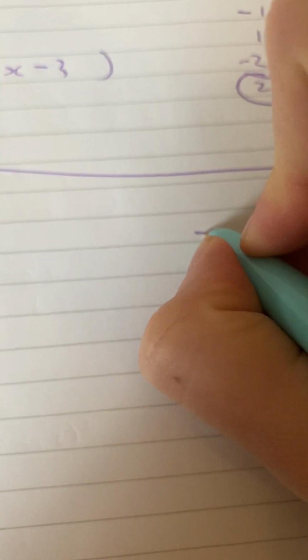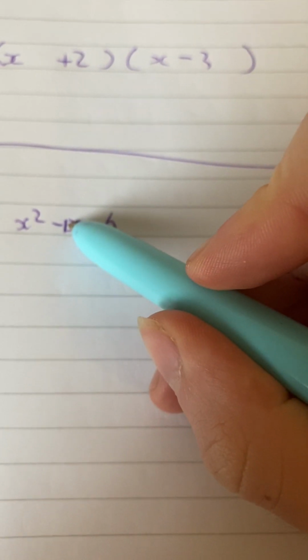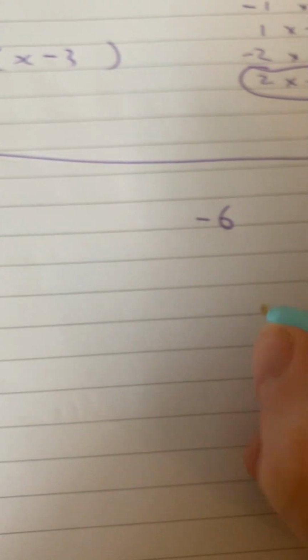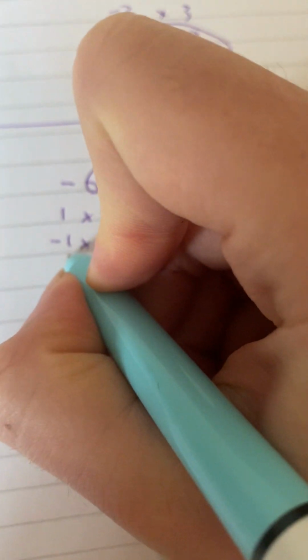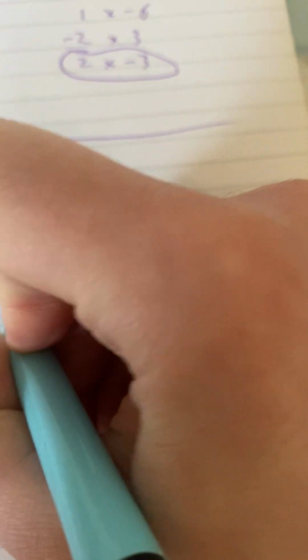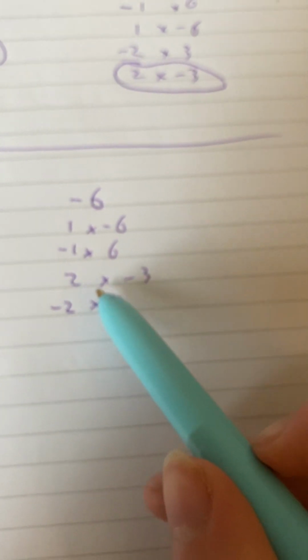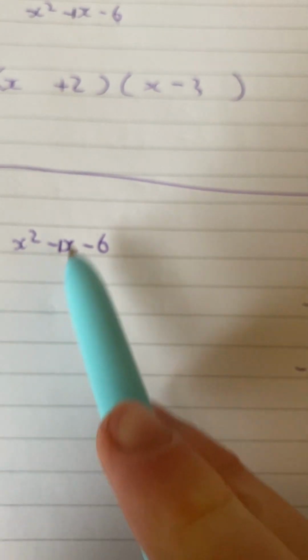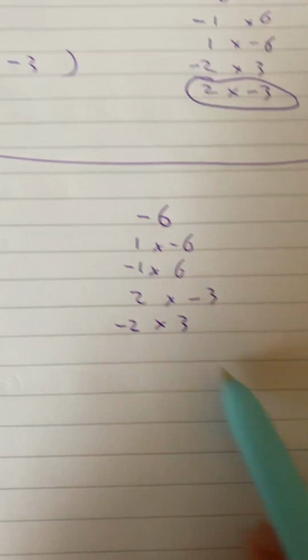So we need to look at what numbers multiply together to get minus 6 and add together to get minus 1. What numbers multiply together to get minus 6? Well, we have 1 times minus 6, or minus 1 times 6, or 2 times minus 3, or minus 2 times 3. So we need to look at which of these will add together to get minus 1. And 2 and minus 3 add together to get minus 1.